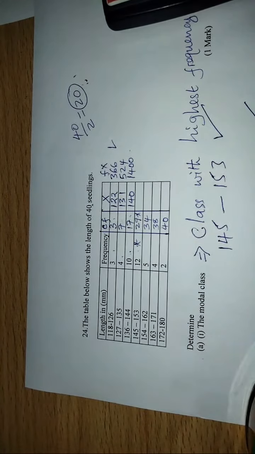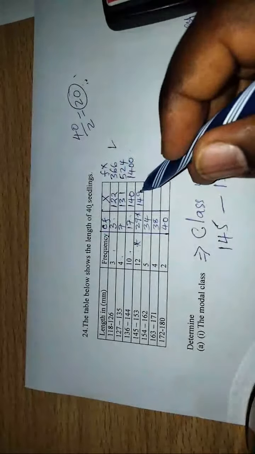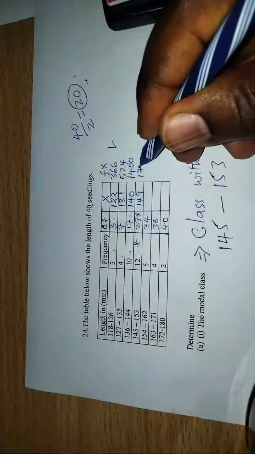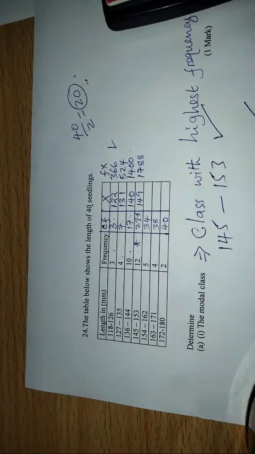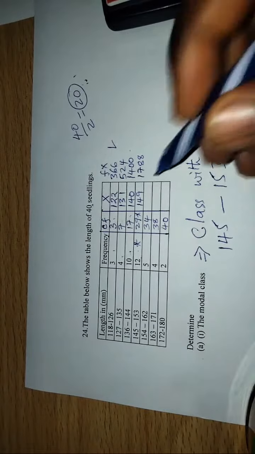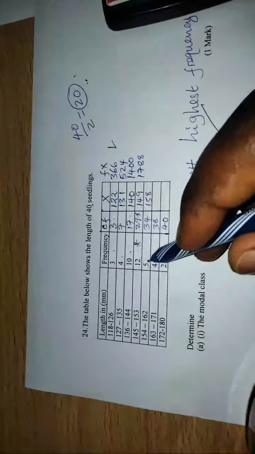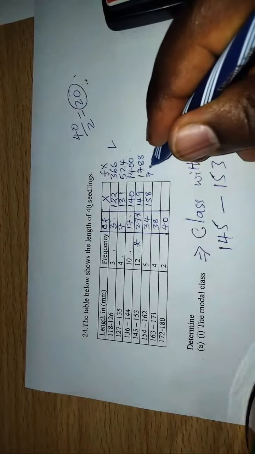This gives me, when I divide by 2, 149. So I'll multiply 149 with the frequency here, which is 12. This gives me 1788. Then I'll go to the next, which is 154 plus 162. Then I divide by 2, 158. Then 158 by the frequency here, which is 5. I'm going to have 790.